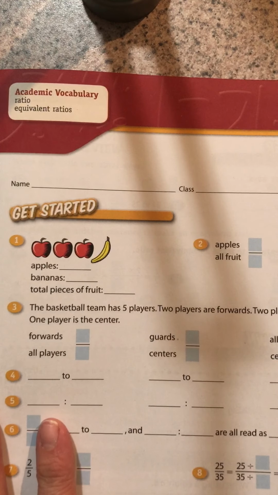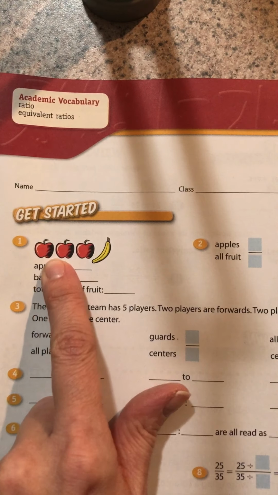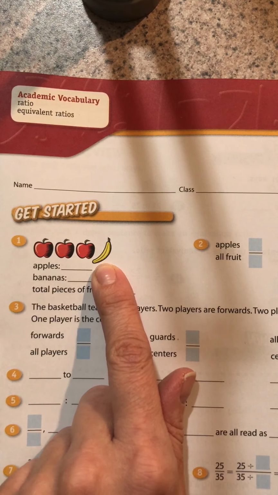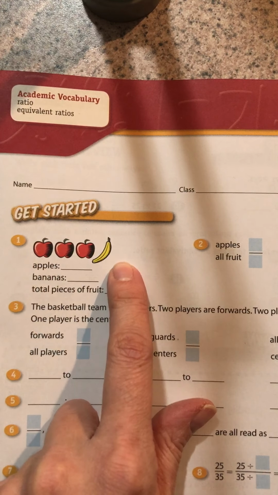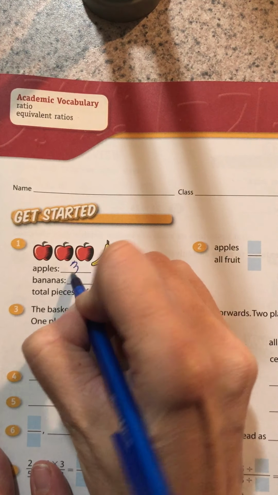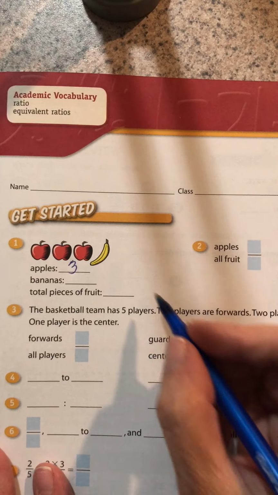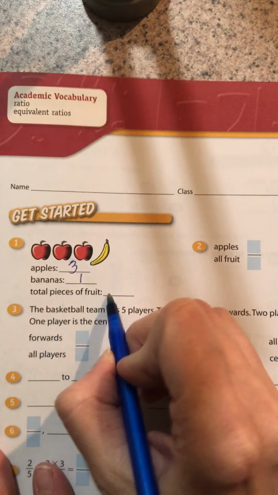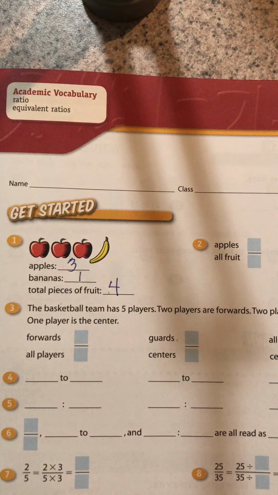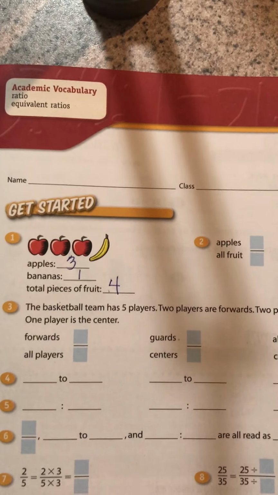Okay, so let's look at number 1. There are 3 apples and there's one banana, okay? 4 pieces of fruit altogether. How many apples are there? Obviously, there are 3 apples. Audrey, how many bananas are there? 1. And total pieces of fruit are 4. Okay, perfect.